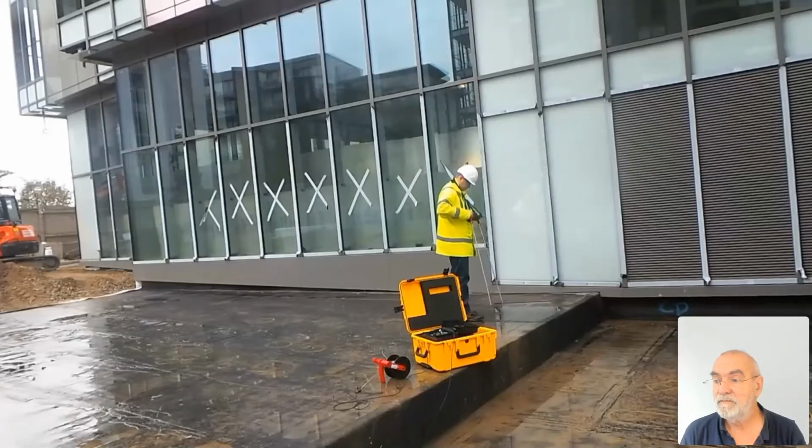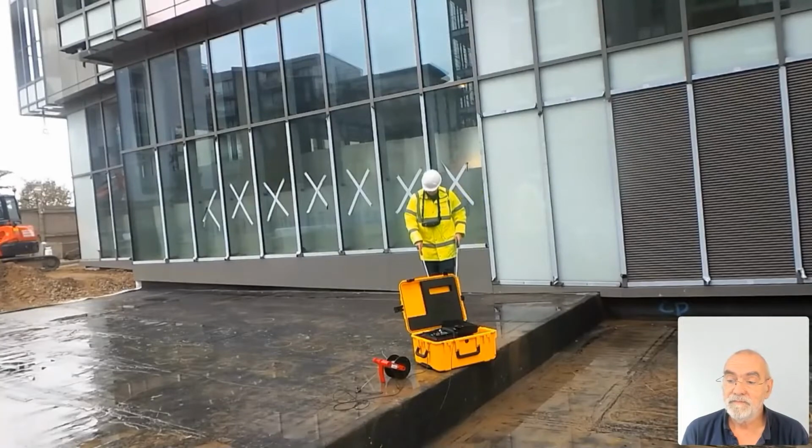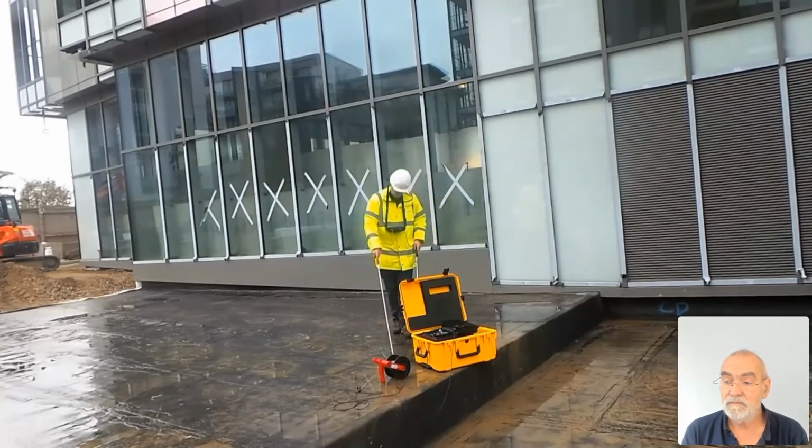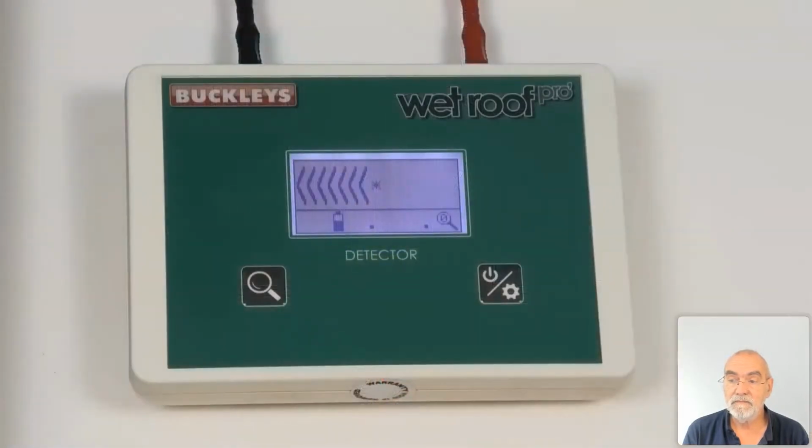Hold the red test probe in the right hand and the black test probe in the left. Make sure the wires do not cross over or get tangled. Place the tips of the probes on the ground. When the generator pulses, the detector display will indicate the direction of the fault.